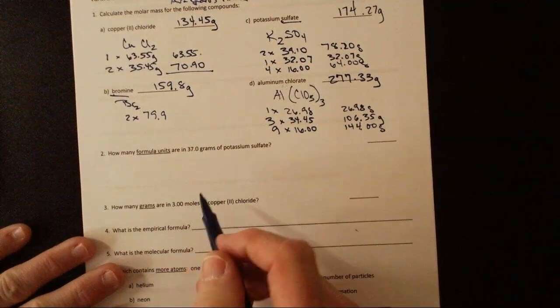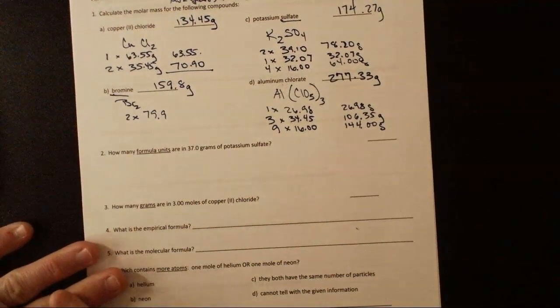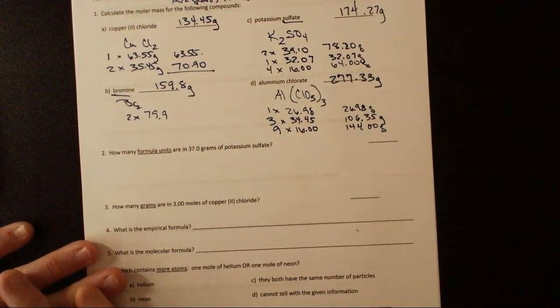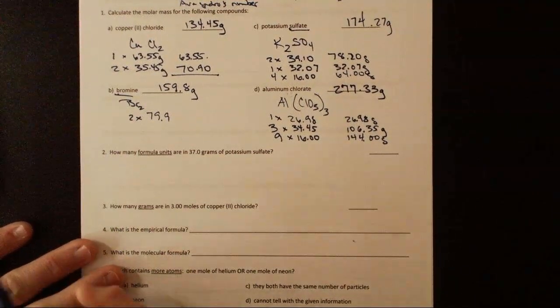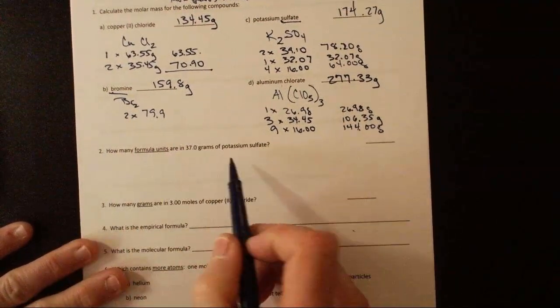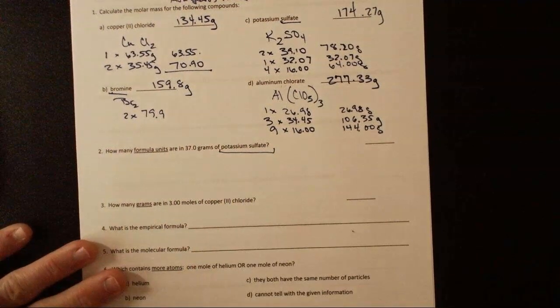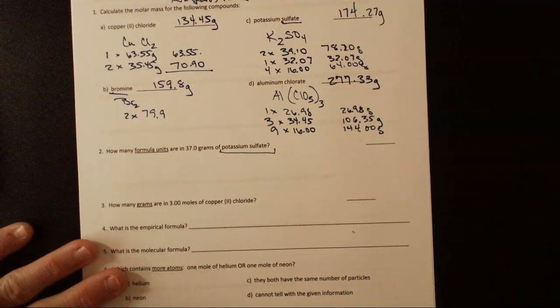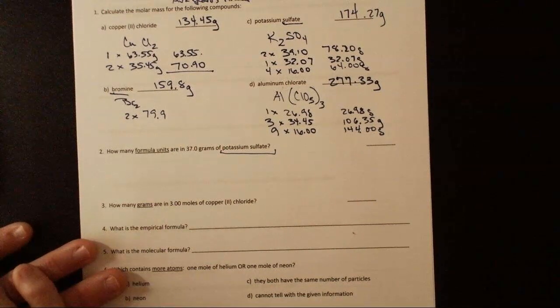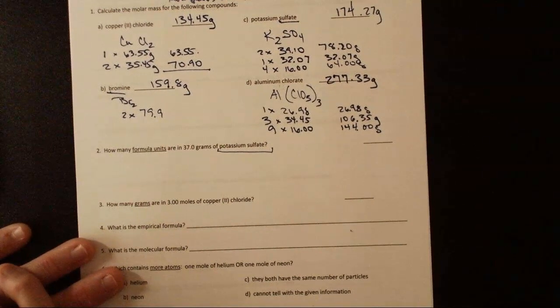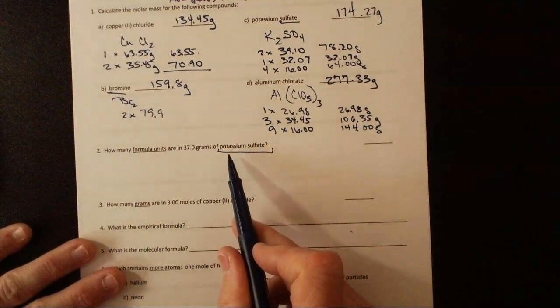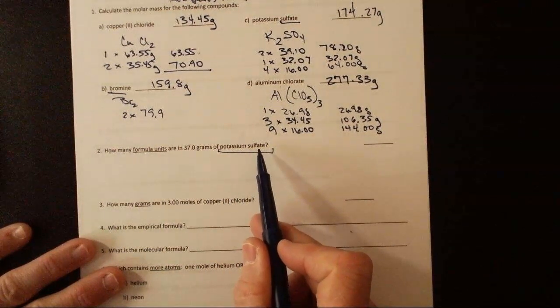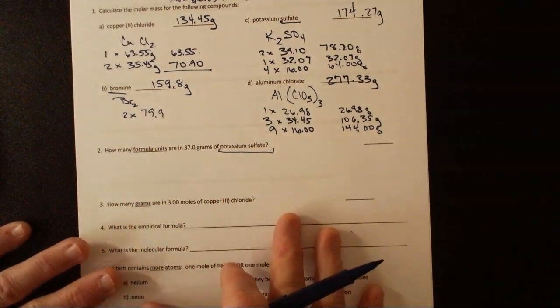Alright, so formula units. How many formula units are in 37 grams of potassium sulfate? Okay, formula units. Now remember, potassium sulfate is an ionic compound, so we can't ask how many molecules, because it's not a molecule. Remember, ionic compounds are together in formula units, because really that formula is a ratio of how many of this ion we have for that ion in this compound.